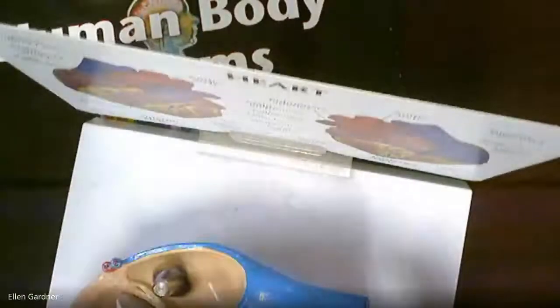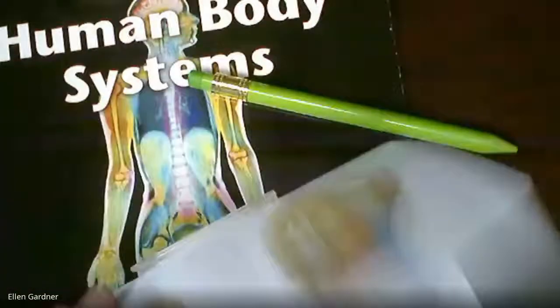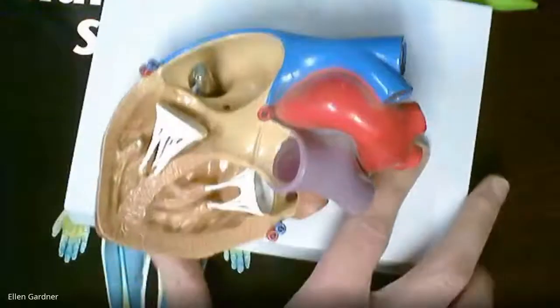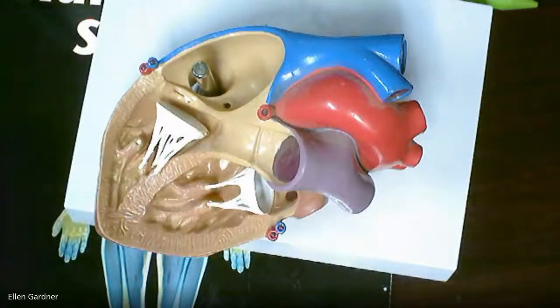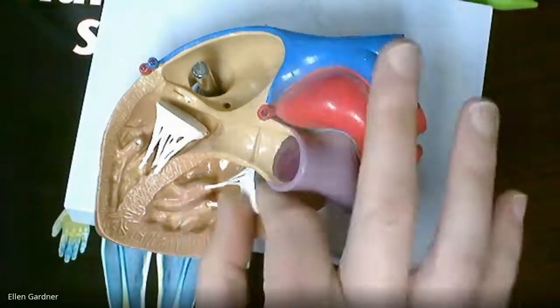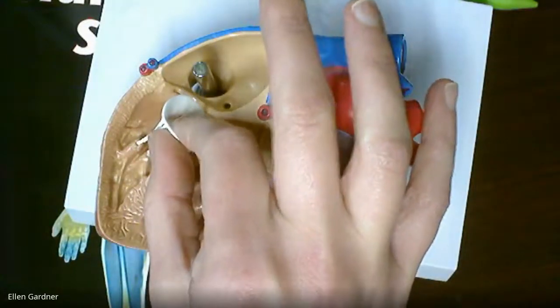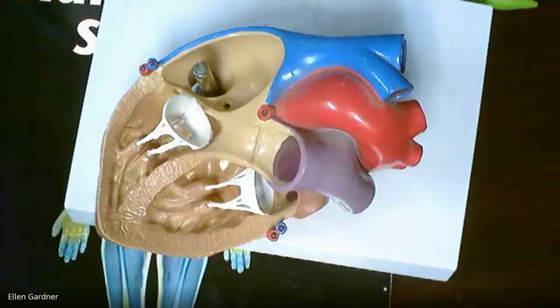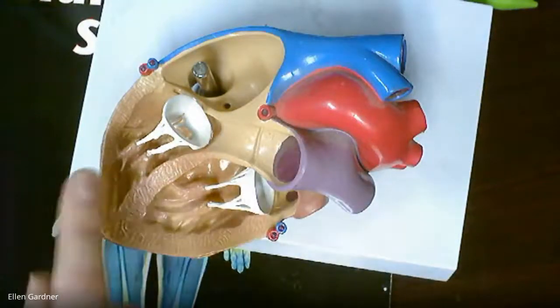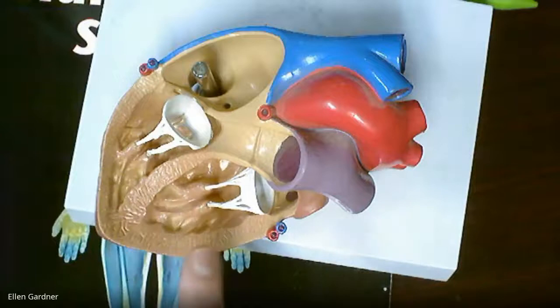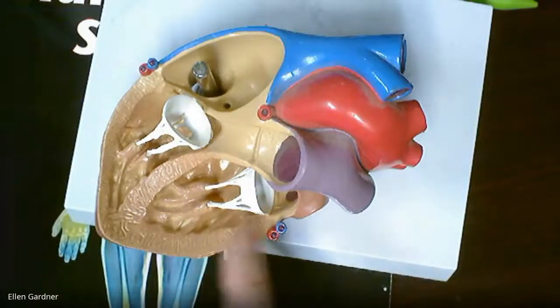Now, if you open it up, as you can see here, we've got what's called valves, these little white bits, and that one's not where it should be, but it should be right there. We've got a tricuspid valve and an aortic or a mitral valve.